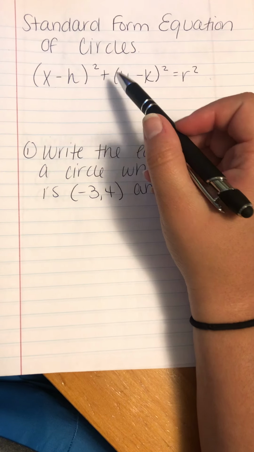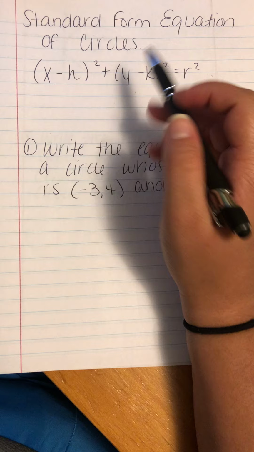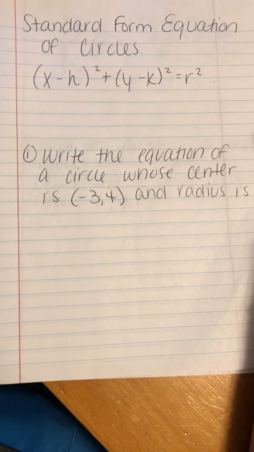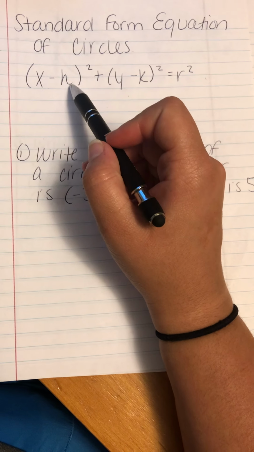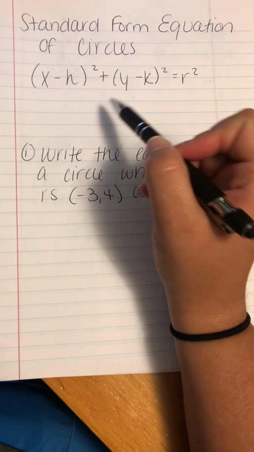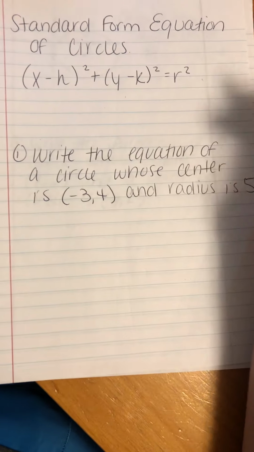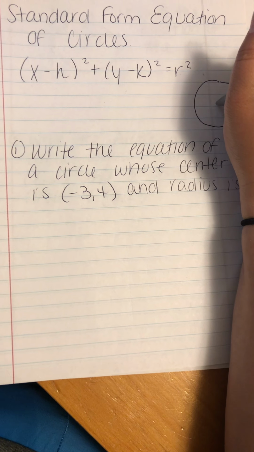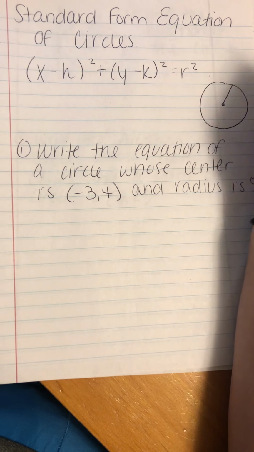So we have a couple different variables. Obviously, we have our x and our y. The x and the y will be present in every single equation of a circle. The ones that change are the h, the k, and the r. And these all represent different things, right? So if I draw my circle here, here's my center. I'm going to draw a little radius.